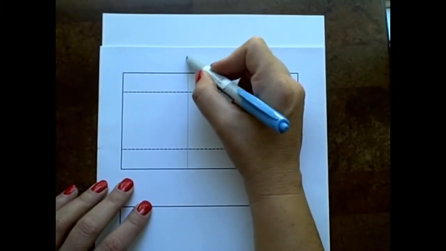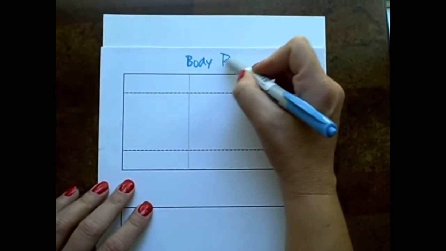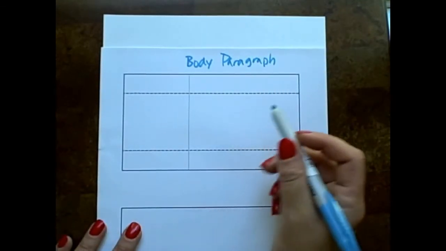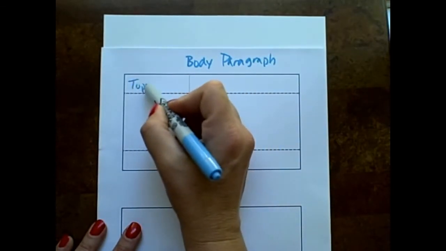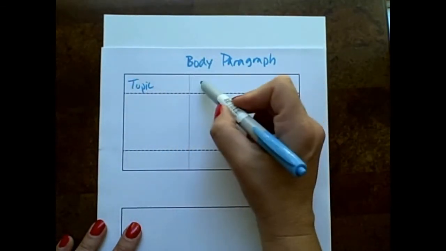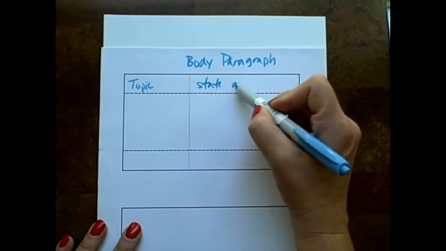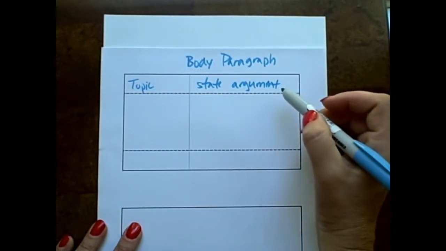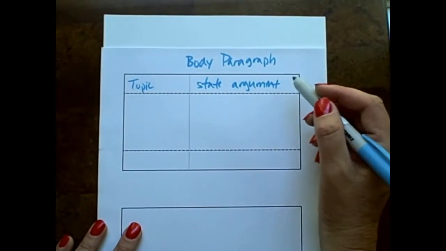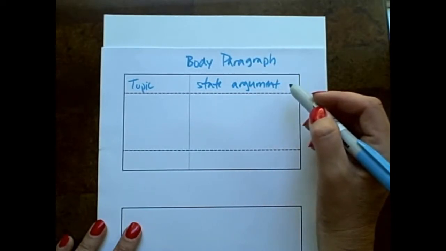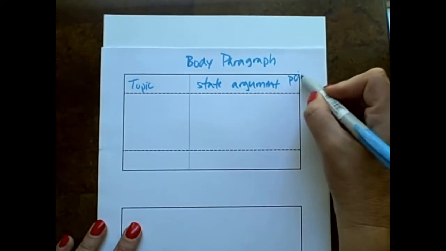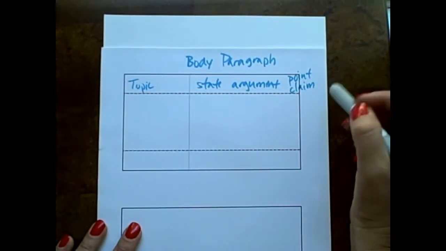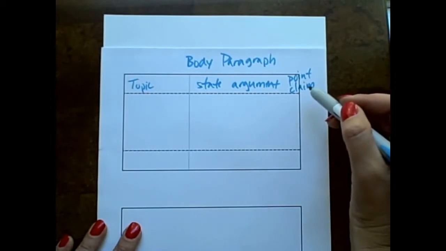Okay, now let's talk about a body paragraph. The body paragraph begins with a topic sentence in which you state your argument. The argument is more specific than a thesis statement, but more general than an example. The argument can also be called a point, a claim, a sub-argument, any number of things. But basically, it is what you intend to prove in this paragraph only.